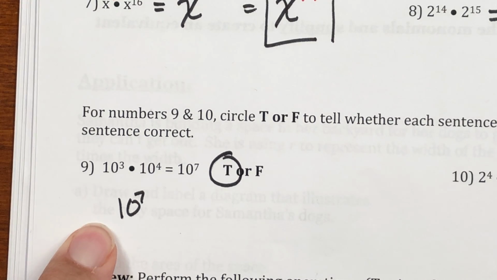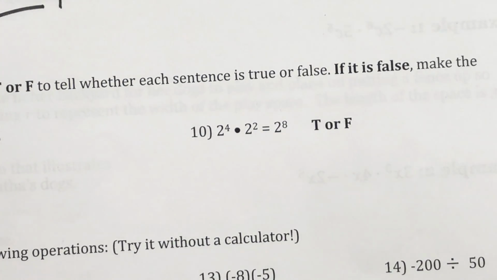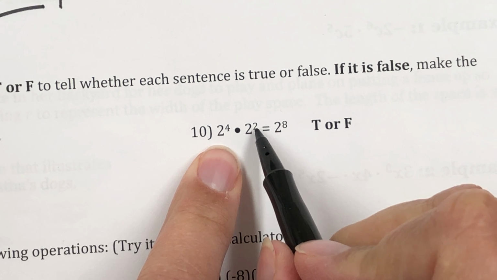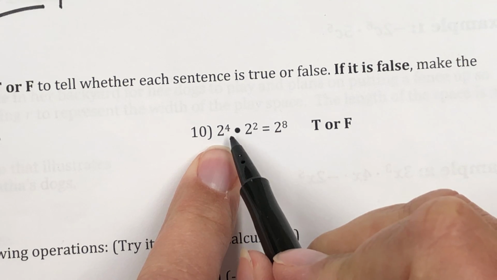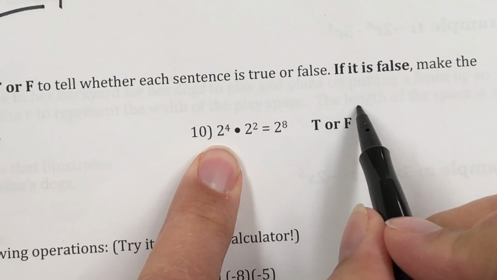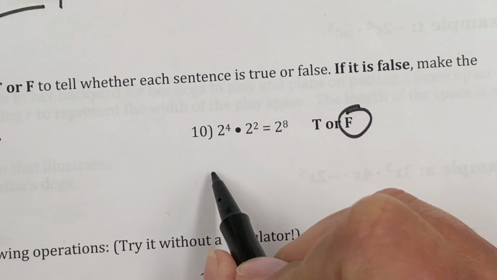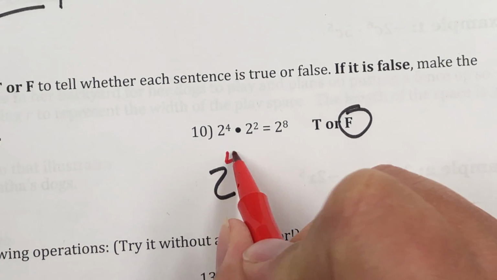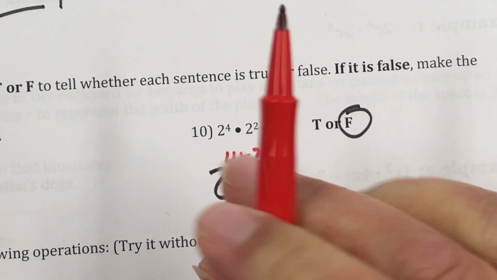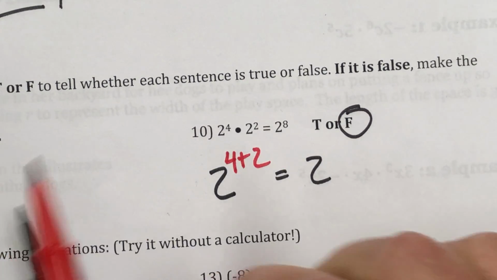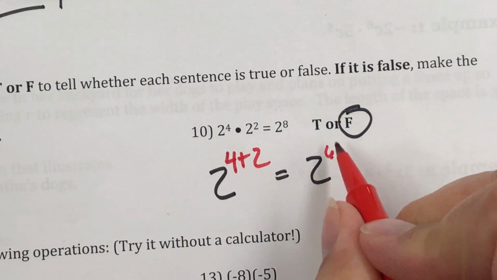That is true. And for this one, the base is 2, and the exponents are 4 and 2. 4 plus 2 is 6, not 8. So this is false. Keep the base and add the exponents 4 plus 2 to get 2 to the 6th power.